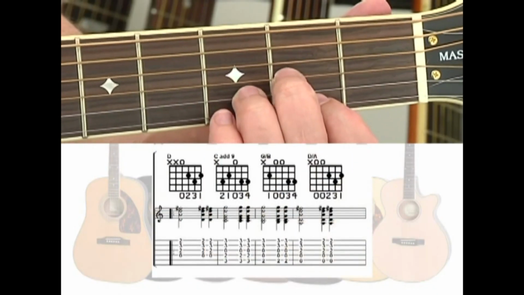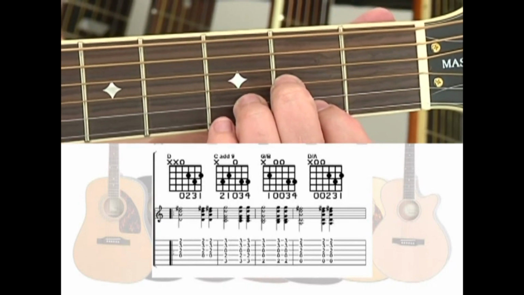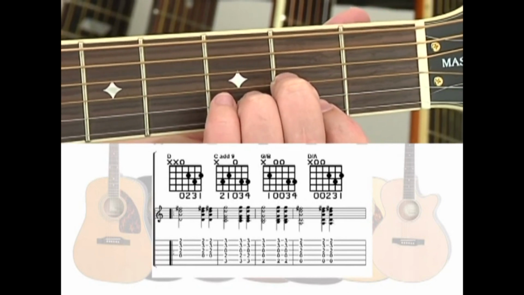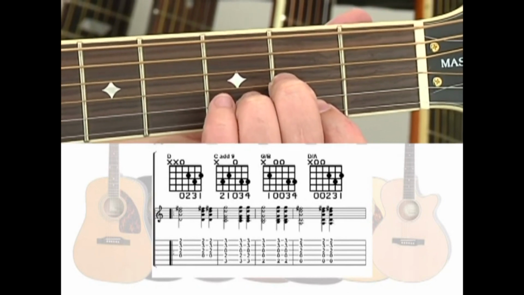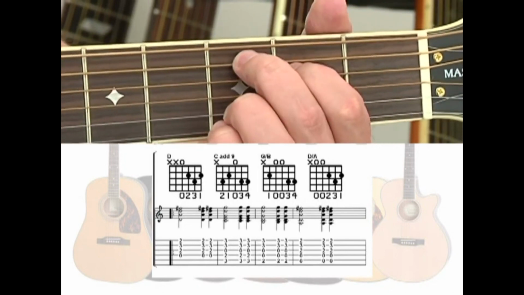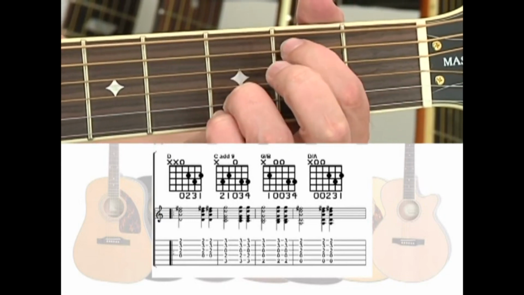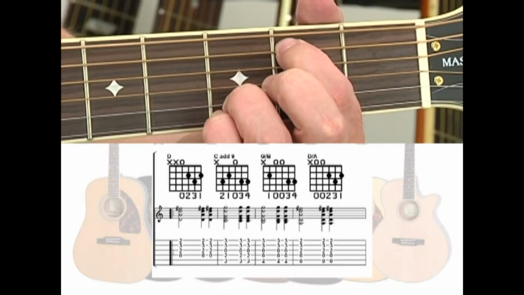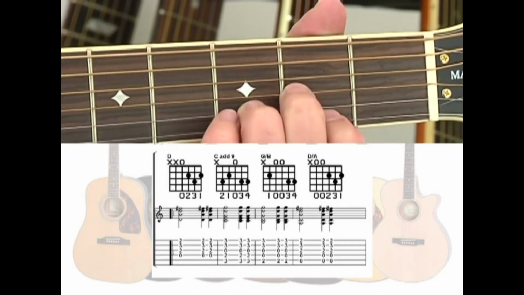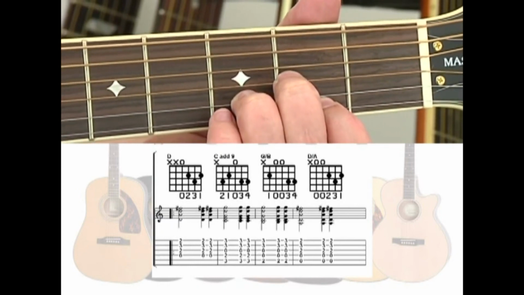For level 2 of our descending bass line song, we will apply a half quarter-quarter rhythm. Strum D on 1 and hold for 2, strum on 3, strum on 4. Switch to C add 9, 1, 2, 3, 4, G/B, 1, 2, 3, 4, to D/A, 1, 2, 4. Let's loop it at 80 BPM.